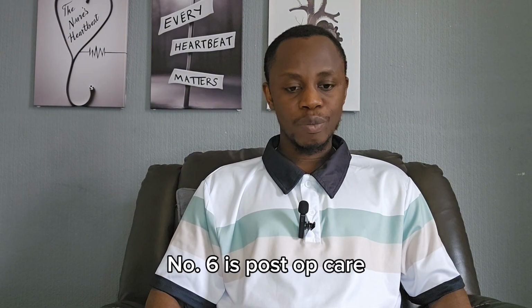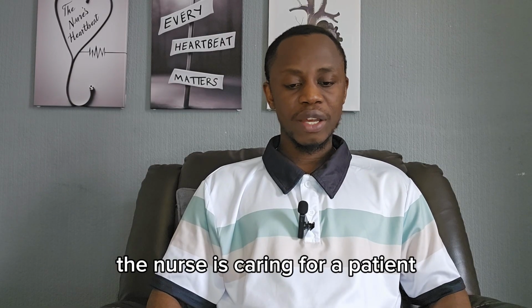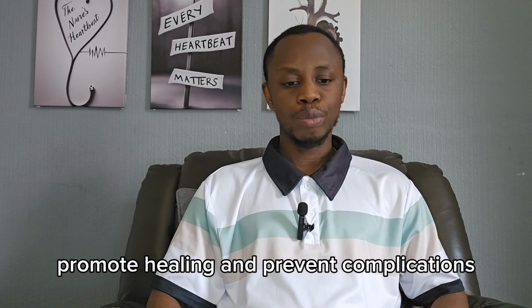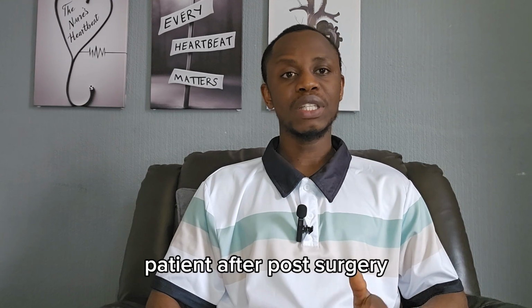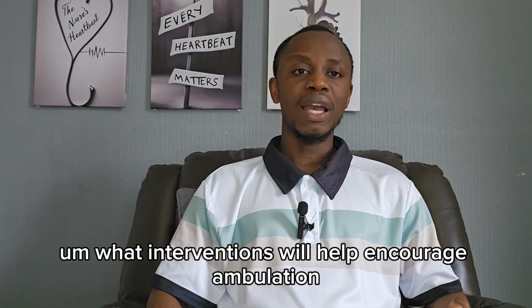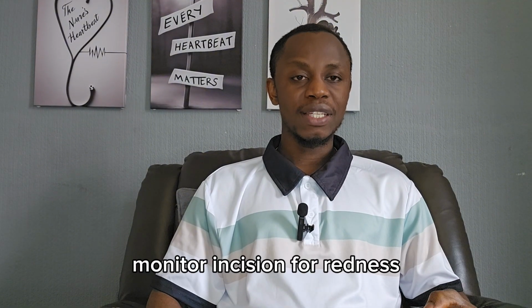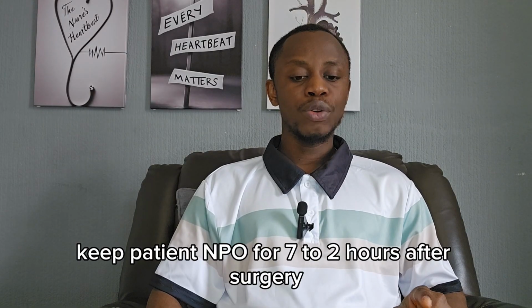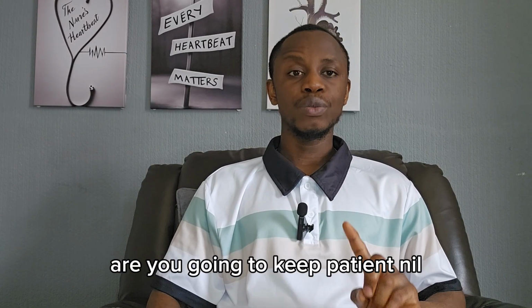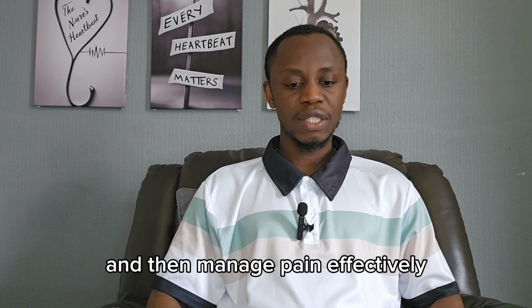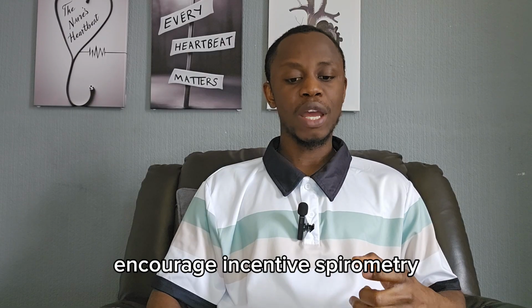Number 6 is post-op care. The nurse is caring for a patient post-abdominal surgery. Which interventions promote healing and prevent complications? Patient after surgery, what interventions will help? Encourage ambulation, monitor incision for redness, that's assessment, keep patient NPO for 72 hours after surgery. Are you going to keep a patient nothing by mouth for 72 hours? And then manage pain effectively, encourage incentive spirometry.